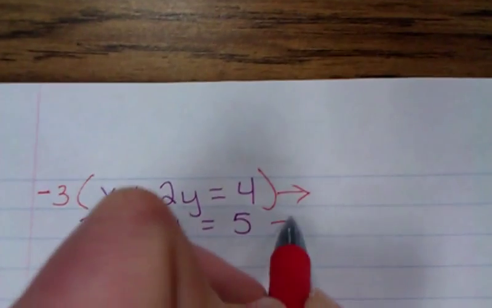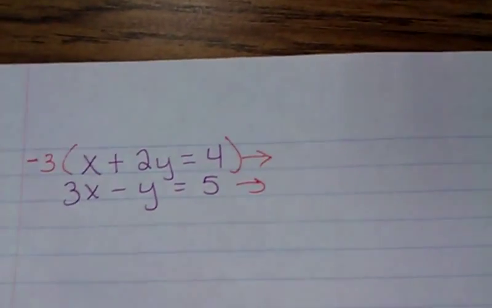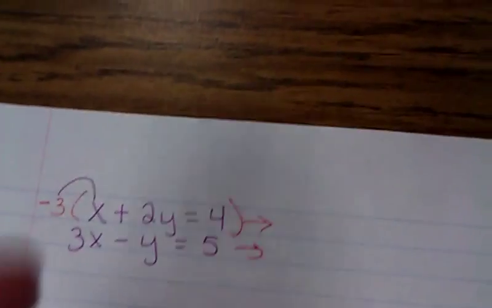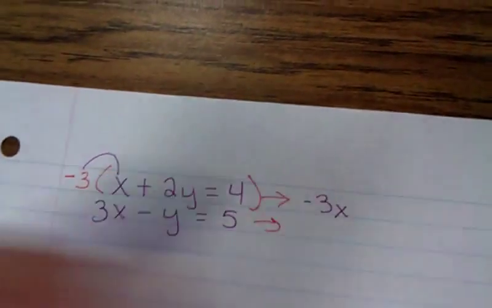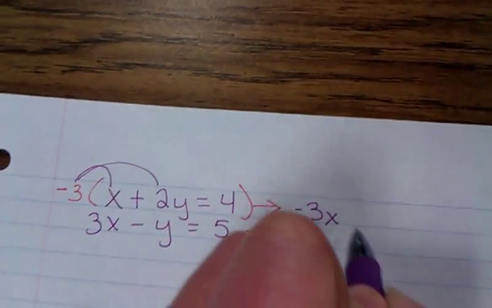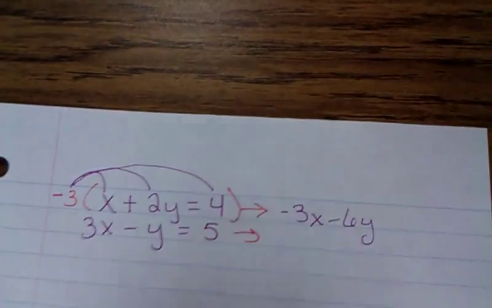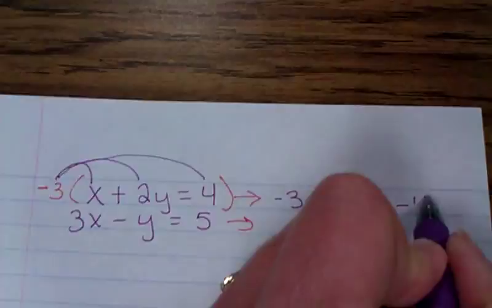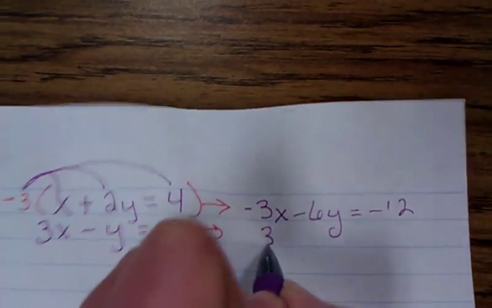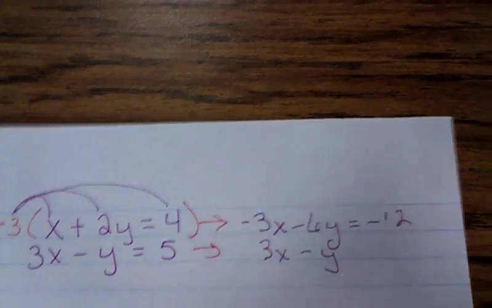So when I go to rewrite it, I get negative 3 times x, negative 3x, negative 3 times 2 is negative 6y, negative 3 times 4 is negative 12. I'll rewrite the bottom one, 3x minus y equals 5. And I guess that's it for the video.